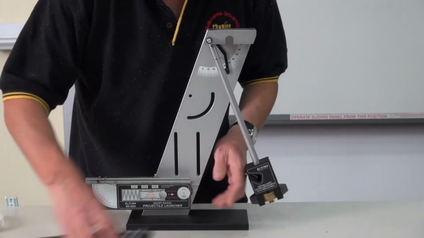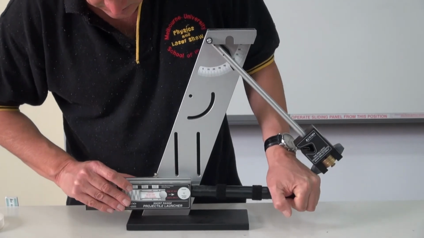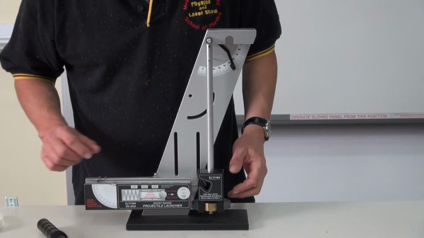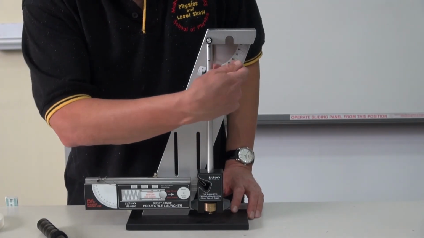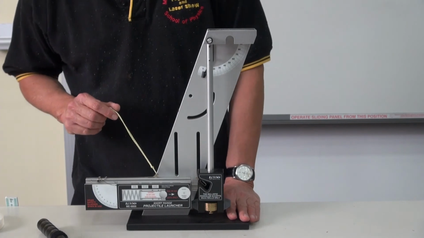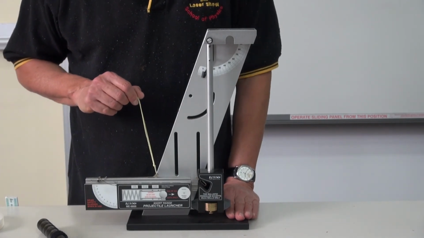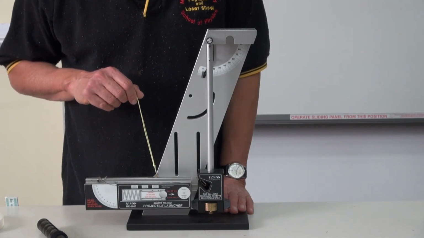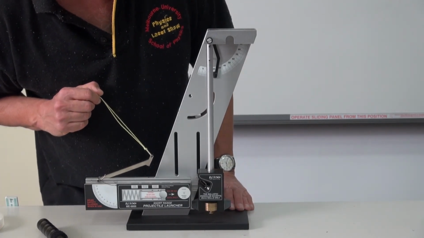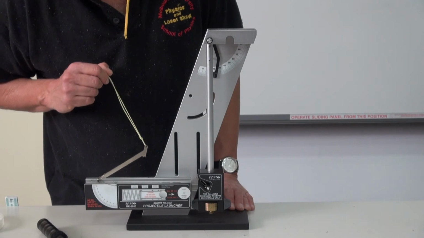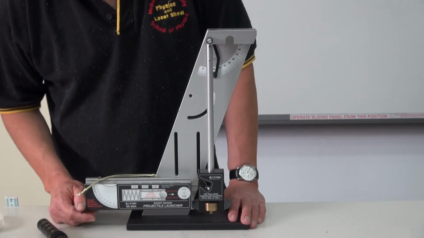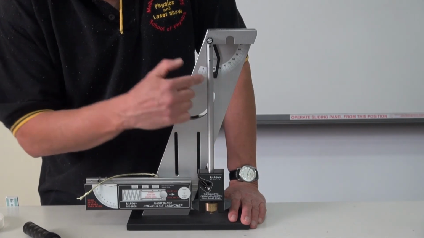We haven't got the pendulum loaded up as much this time, so this is the short range launcher position, so we'll measure the angle now. As you can see, it's only about 12-13 degrees, so that was less velocity, so therefore the angle is smaller.